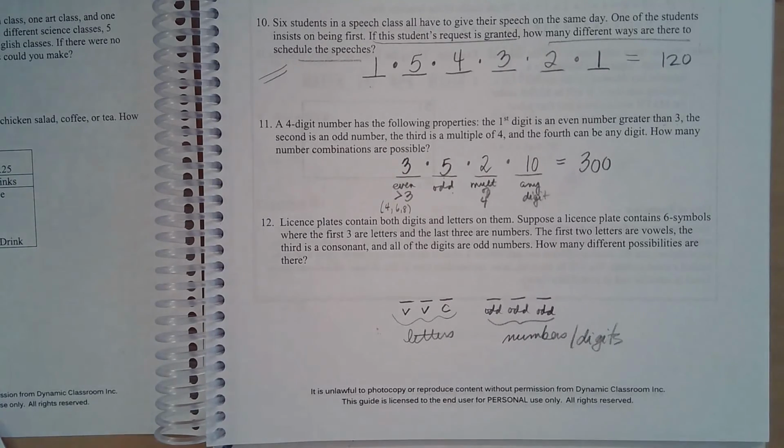Is it big? Okay, anyone give me an answer? Eileen, what did you get?